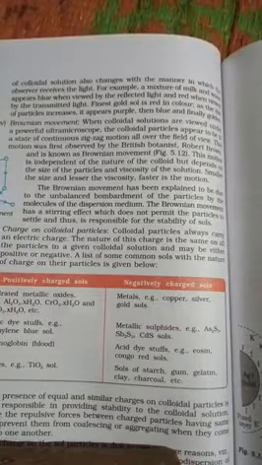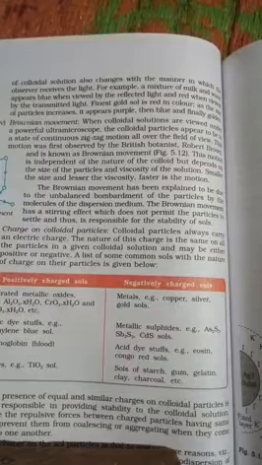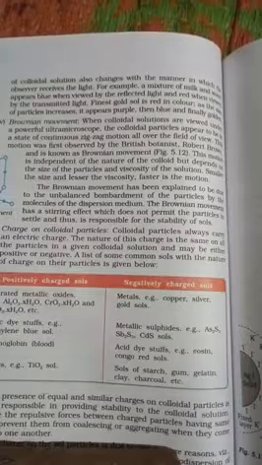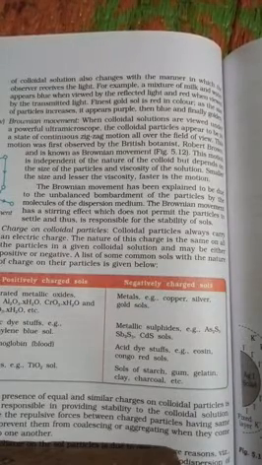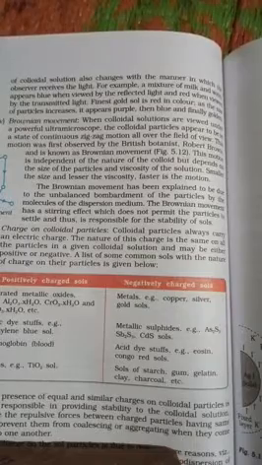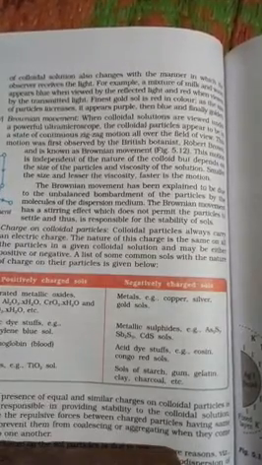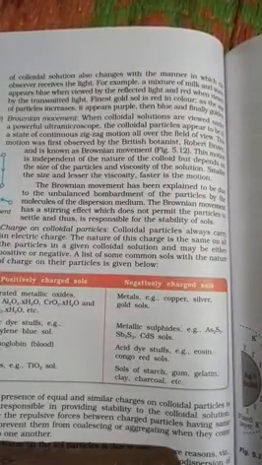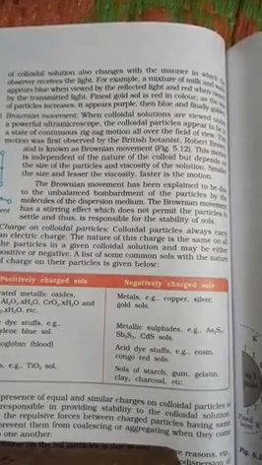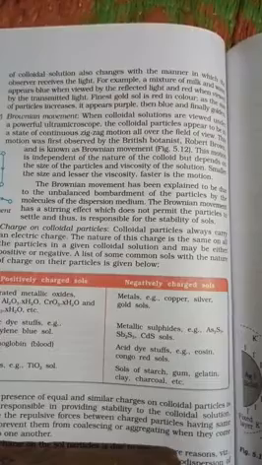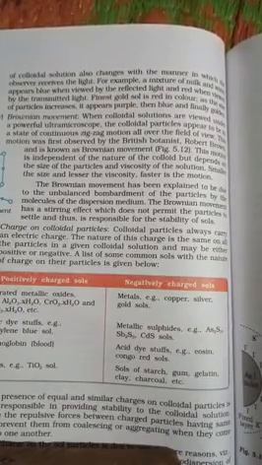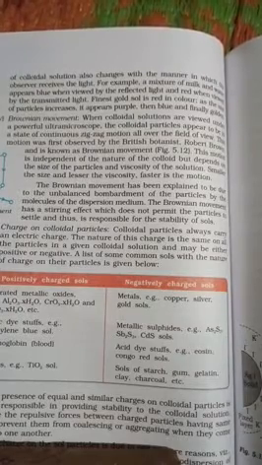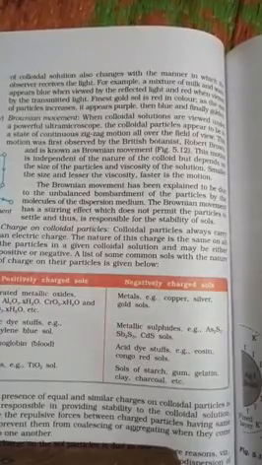view the reflected light and red when the viewers view by transmitted light. Finest gold sol is red in color, as the size of the particle increases, it appears purple and then blue and finally golden. From this example, we know that the color of the sol depends on the way how the observer receives the light. Now let us go to the Brownian movement.